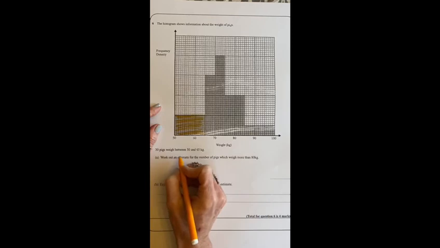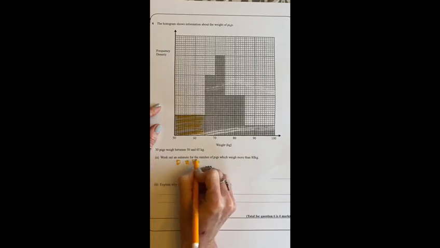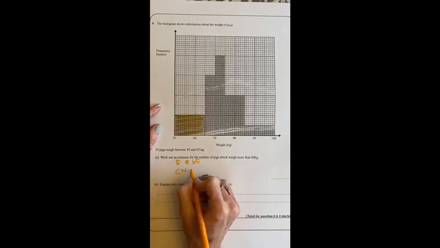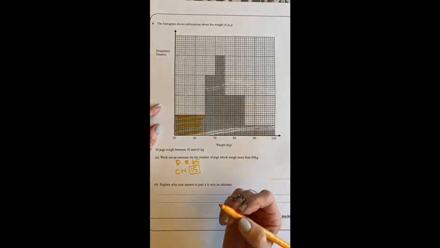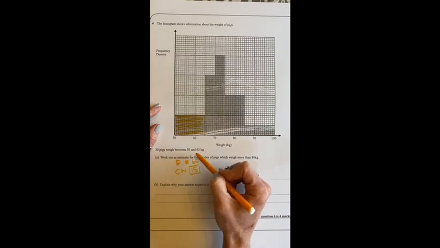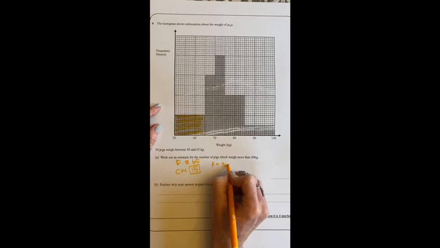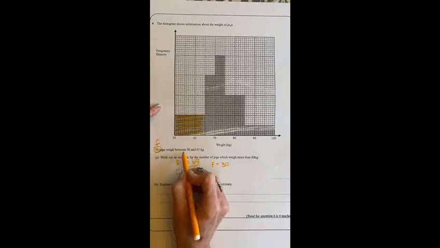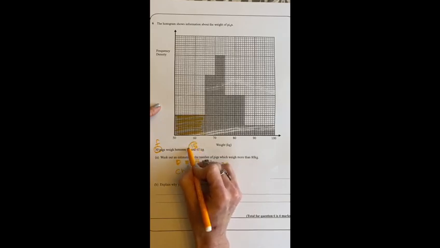If they weigh between 50 and 65, it's actually got a class width of 15. Make sure you are clear on that. You've got a class width of 15. Then it says work out an estimate. They're telling you 30 pigs weigh between 50 and 65, so the frequency is equal to 30 and the interval is between 50 and 65. So the interval is 15, the class width.